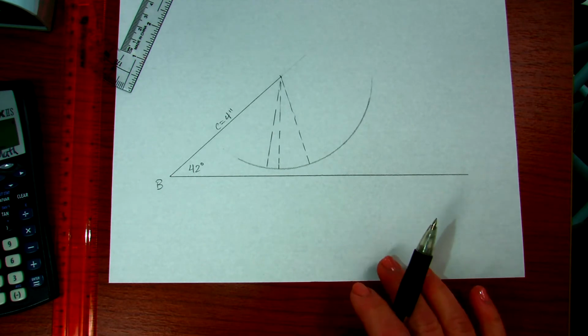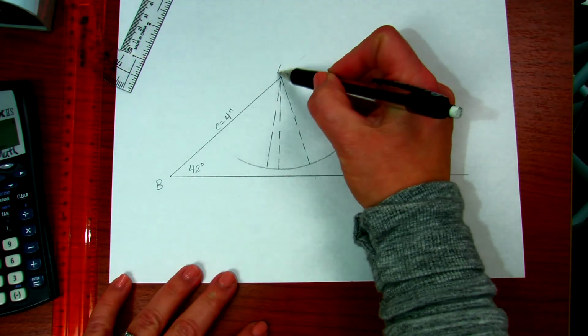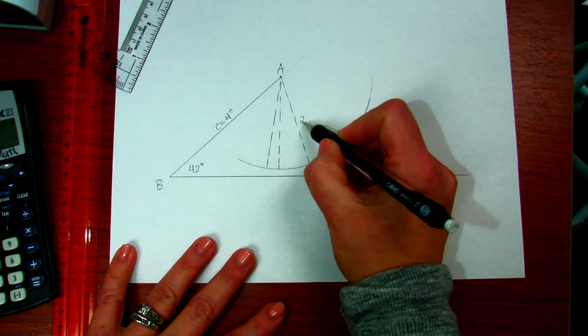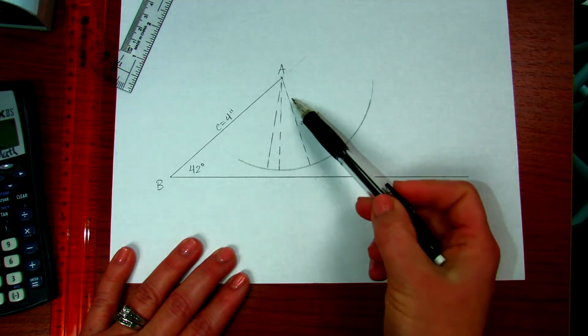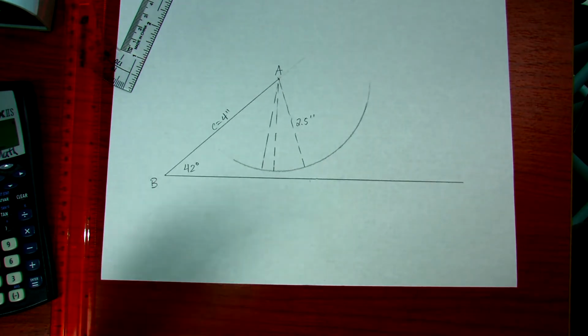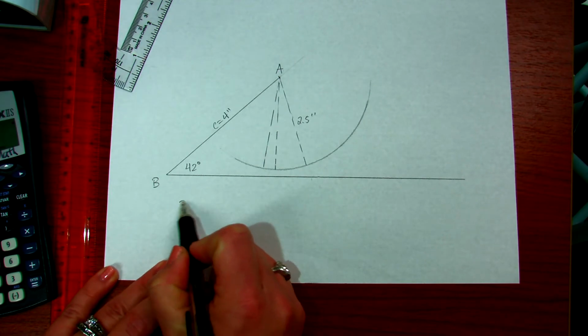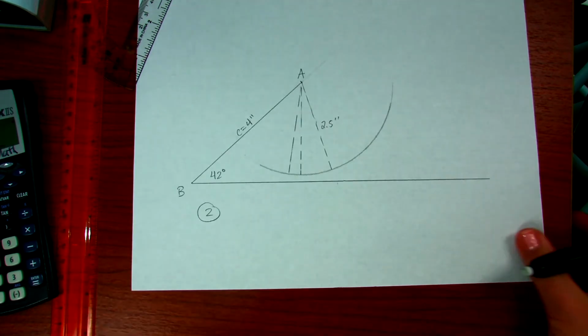And the side that was given here, C, would create angle C over here, which means that this is angle A. In this problem, the only other thing that you can measure here is the 2.5 inches. You cannot measure this side. You cannot measure any additional angles because nothing's given to you. So number 2 and number 5 are no solution, and those should actually be the easiest ones to draw.